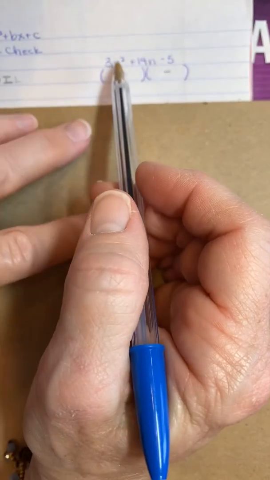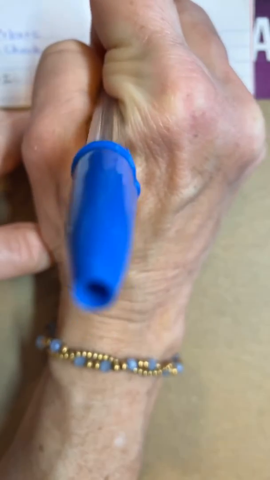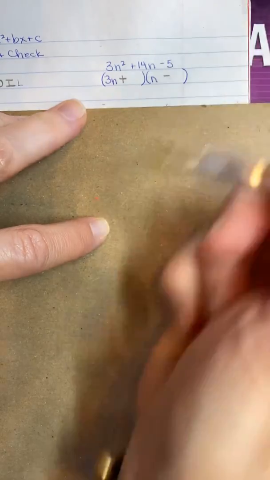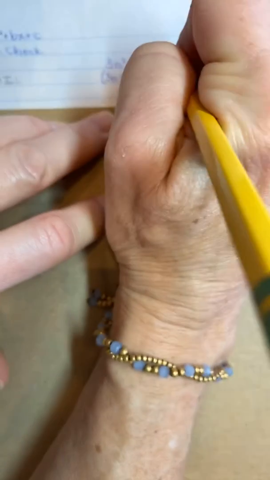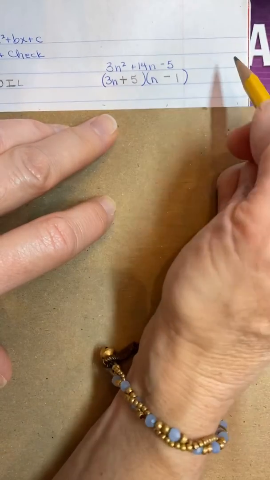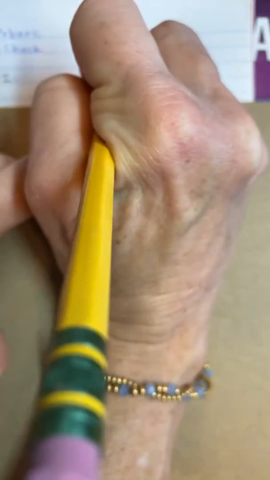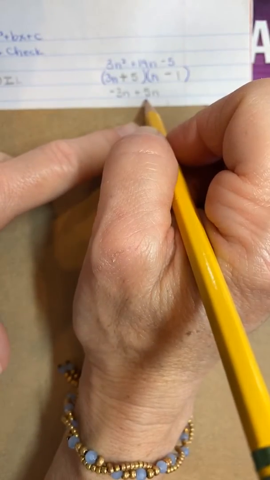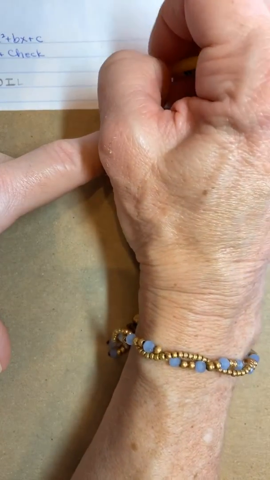All right, so let's find 2 terms that multiply to 3n squared. So that would be 3n and n. And then now the factors of 5. 5 is prime, so we only have 5 and 1. So that's a guess. Now let's check. Our outer term would be negative 3n, and our inner term would be a positive 5n. When we add those, we get positive 2n. That's not what we want. So we need to switch these numbers around.